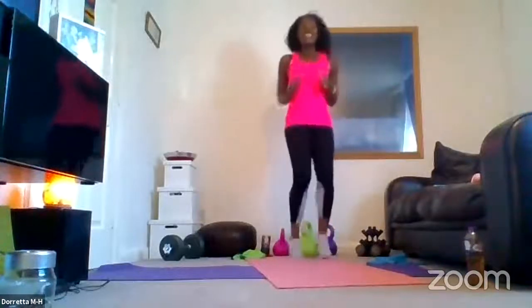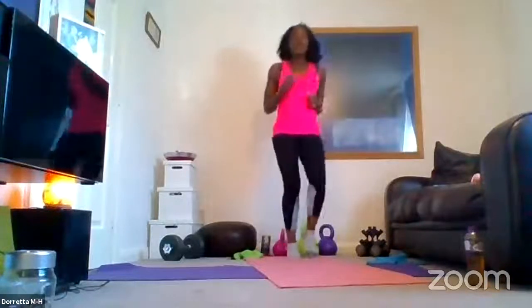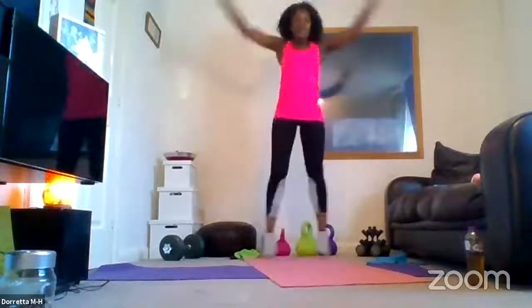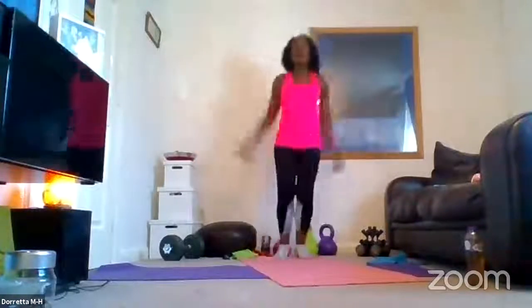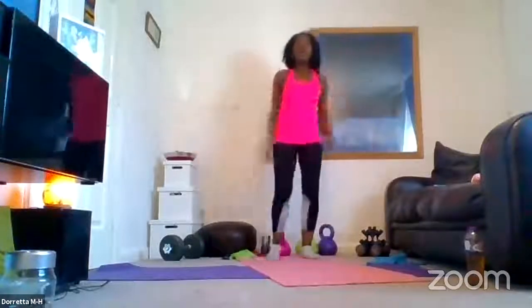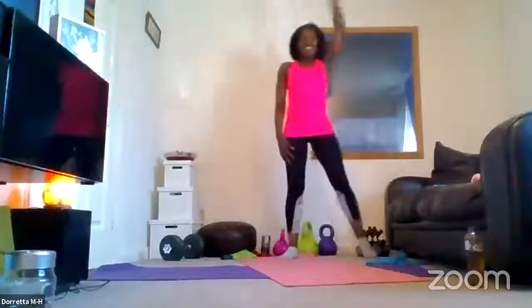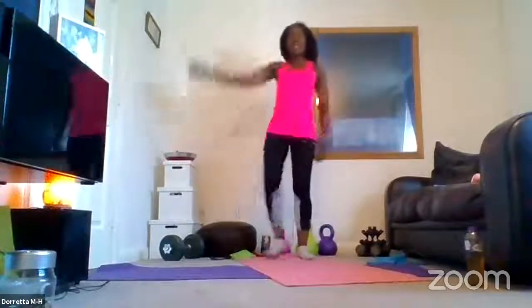10, 9, straight into star jumps. Watch first. 6, 5, 4, 3, 2, 1. Star jumps are here. 20 star jumps. Taking the legs out and the arms go up. If you can't jump, step. Single arm, step. If you can't jump, you can just step it out.